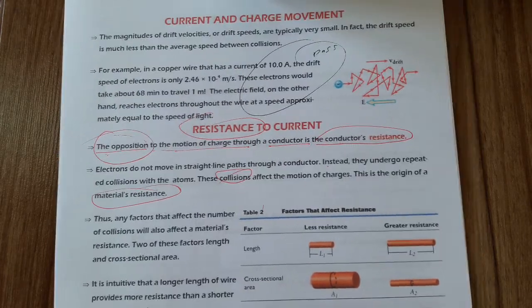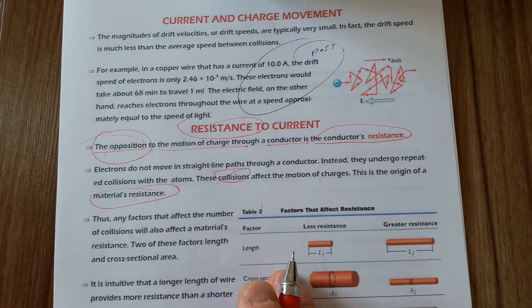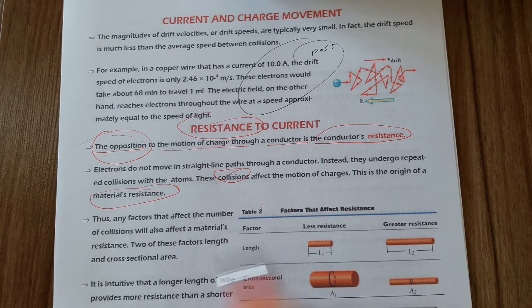But what determines what increases the resistance, what decreases resistance? Assume that the playground is a very long playground. You are running and continuously colliding with other students, and you are going to lose your energy.